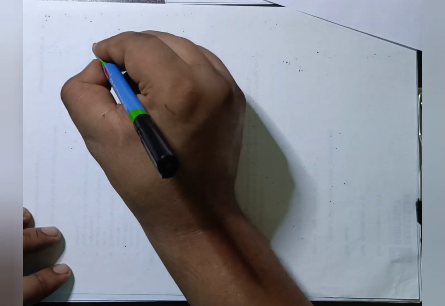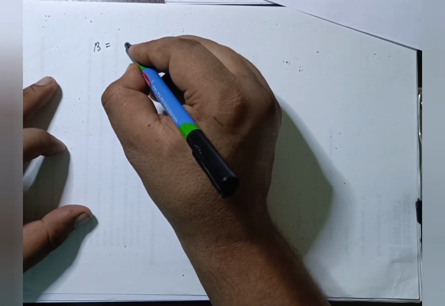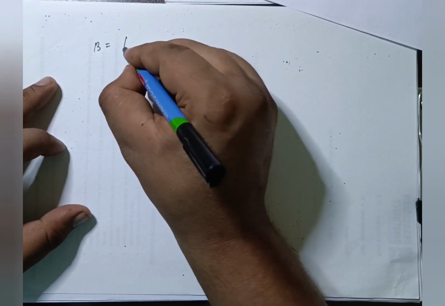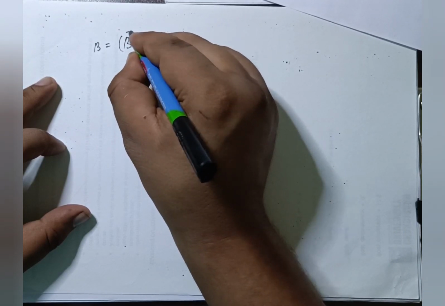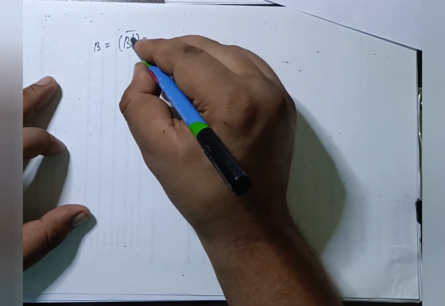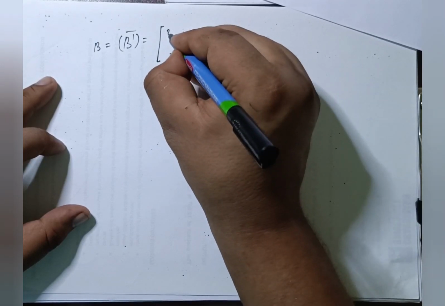So what about B theta? Whatever we have deduced as the final matrix, first we take the transpose, then we take the conjugate of it. So what about the conjugate transpose? I am writing it here. It will be again 30.